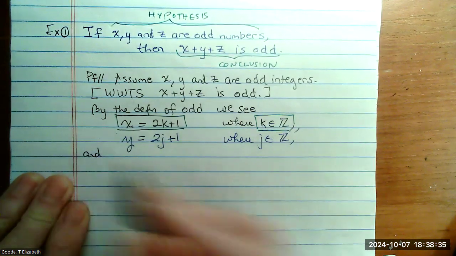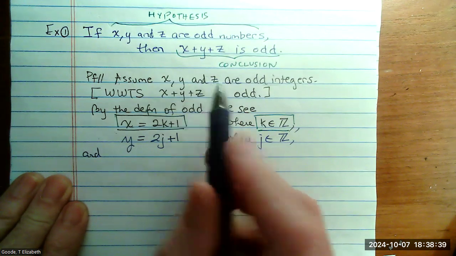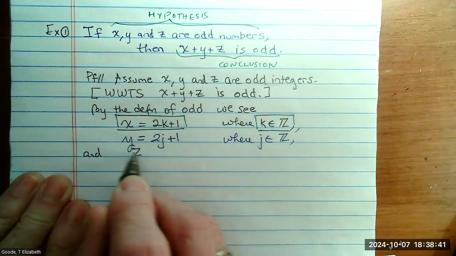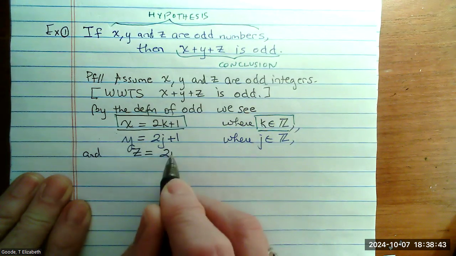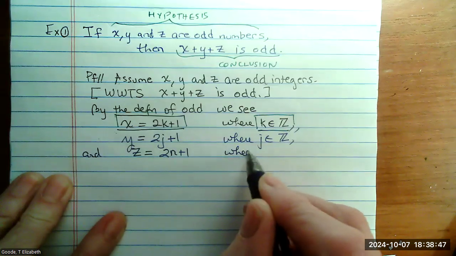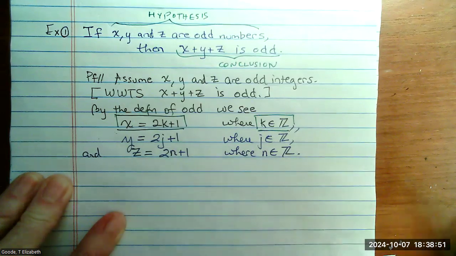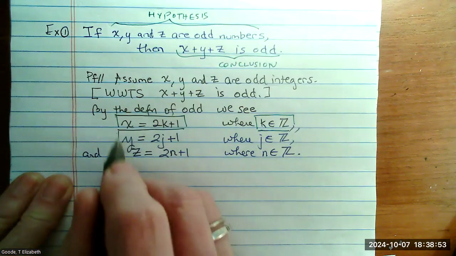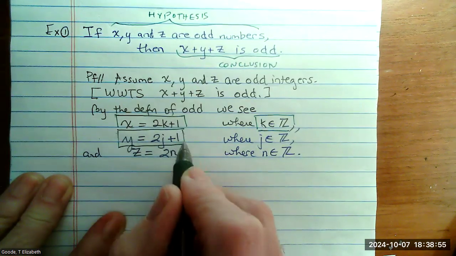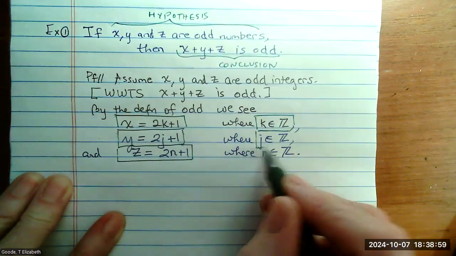And finally, we're going to have one more odd number, that's Z. And I'm going to say Z is equal to 2 times N plus 1, where N is an integer. Listen, your choice of variables here is pretty much irrelevant. Just give X, Y, and Z their own integer, whatever you decide to call it.